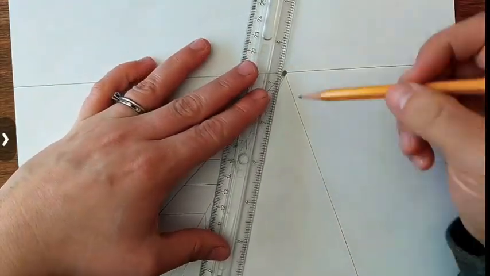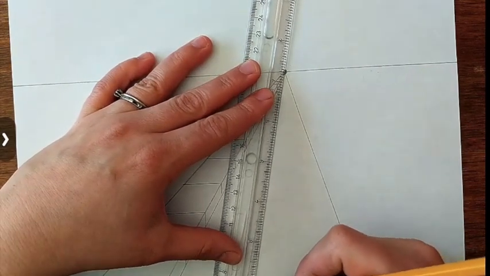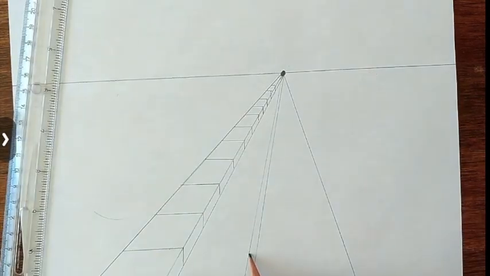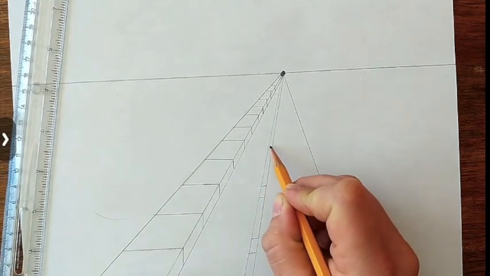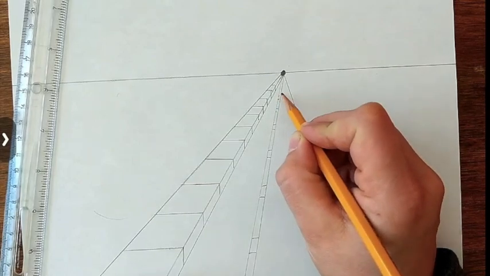If I want to make lines down my road, I decide where those lines are going to be in front, pull a line back, decide how wide I want it to be, pull a line back, and then I could make those horizontal lines to make my road look dashed. And as I go back in space, those lines are going to get closer together.